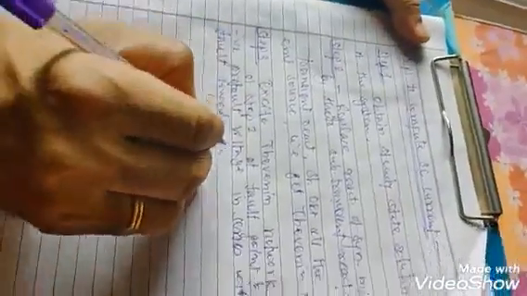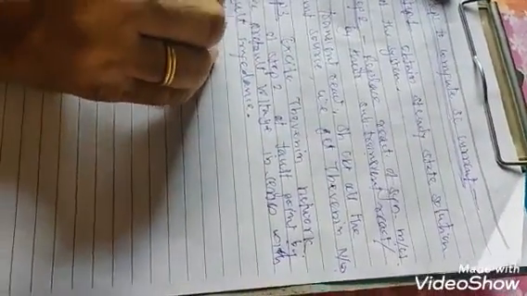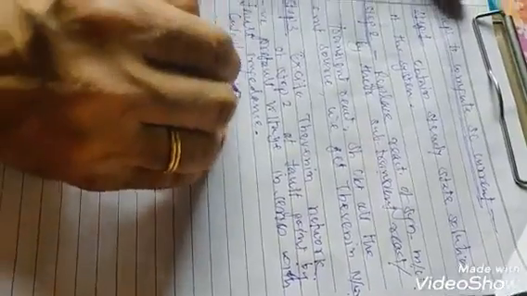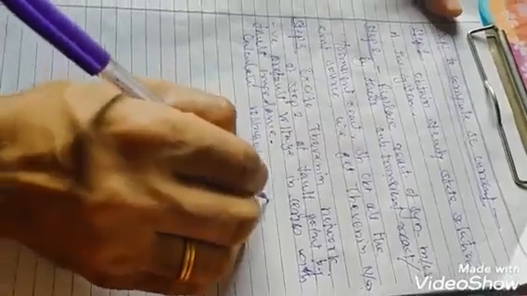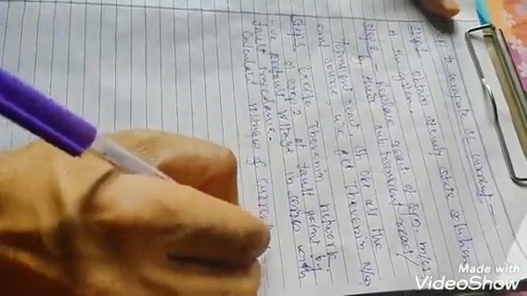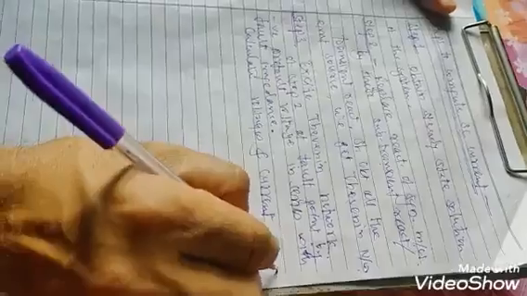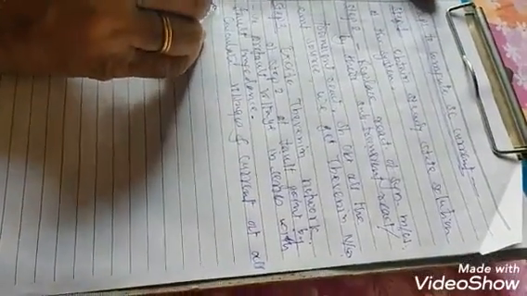And after that, calculate voltages and currents at all the points of interest.